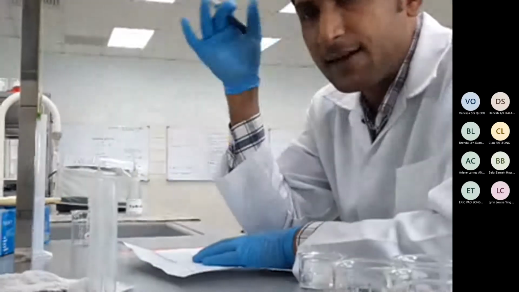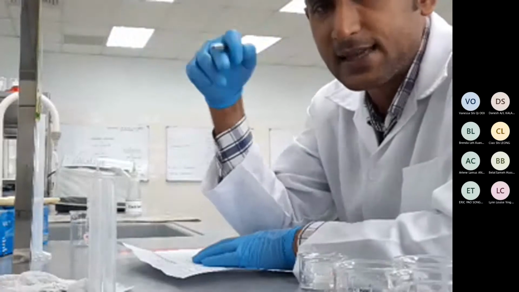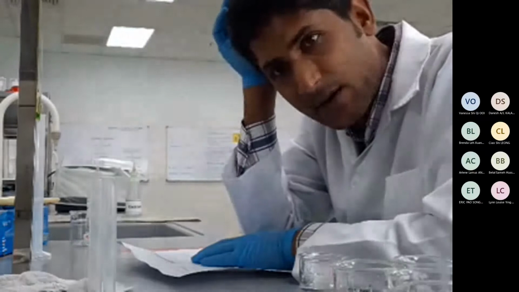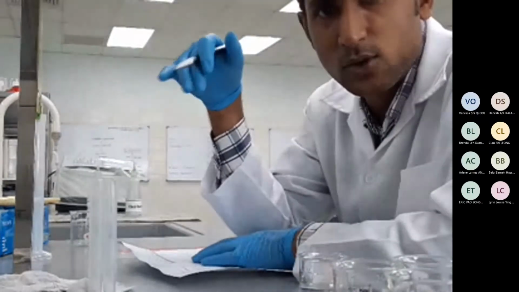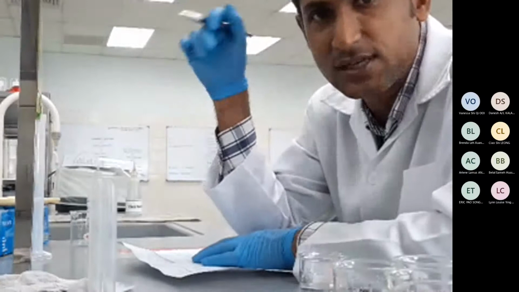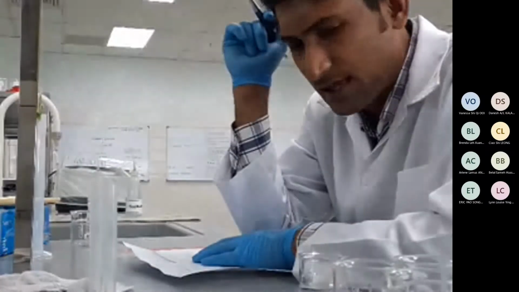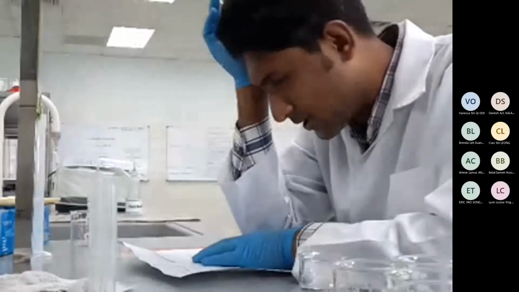That means that sulfur will be precipitated, or sulfur will be solid, if that S in the bracket means solid. We already discussed it: what is S, what is L, what is AQ, and what is gas, G. We should always remember those things. It will be important for our exam as well.